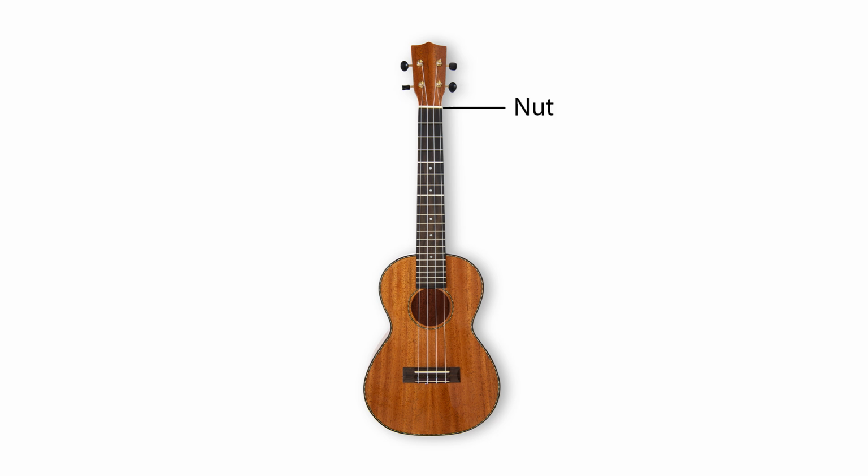Next, we have the nut. The nut holds the strings in place and guides them to each tuner. It also stops the string, so that you can play the strings by themselves and get sound.